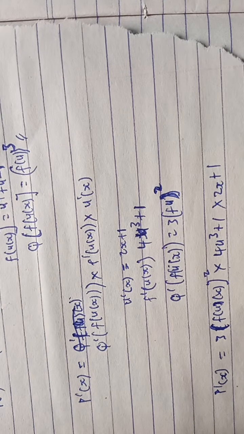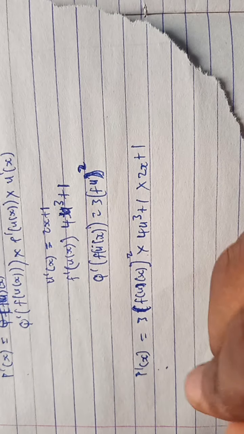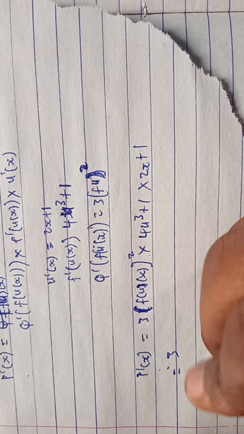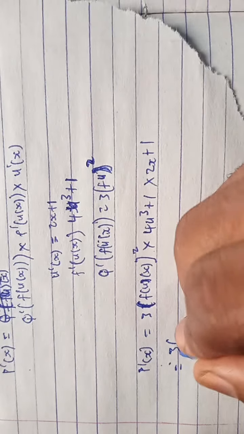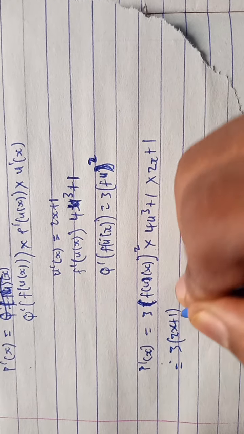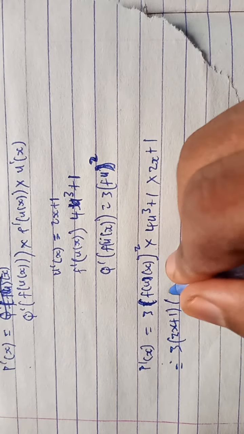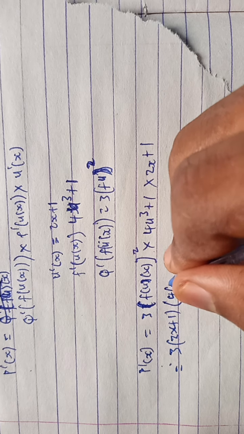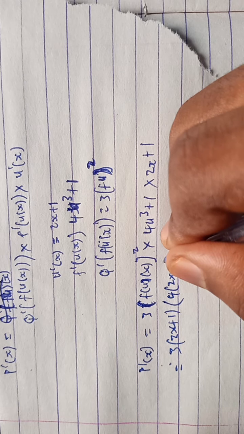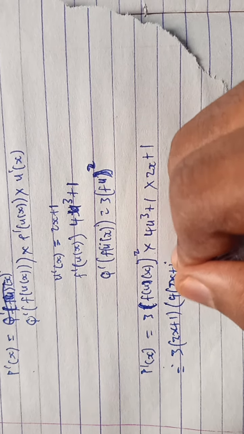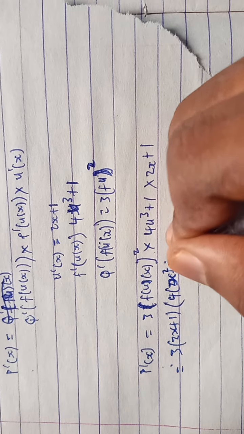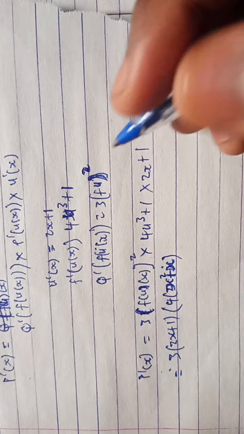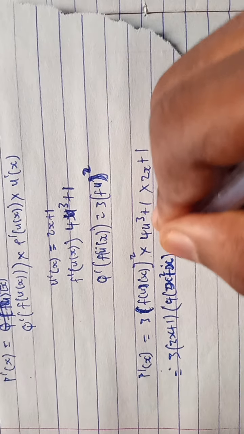So we can quickly write it as equal to 3 multiplying by 2x plus 1, multiplying by, substituting the u there, 4 bracket open, x squared plus x, bracket close, plus 1.